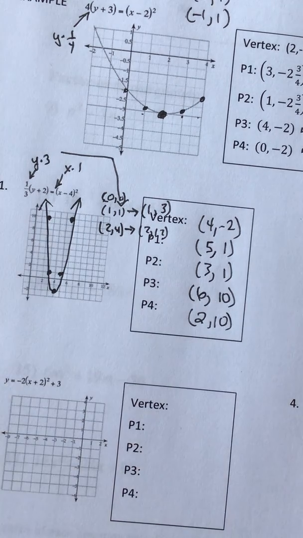Okay, go ahead and do number 2. I'll give you the answer to number 2. Try to pause and just do it yourself and then check it.